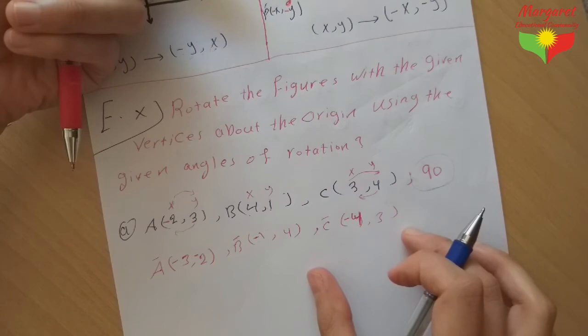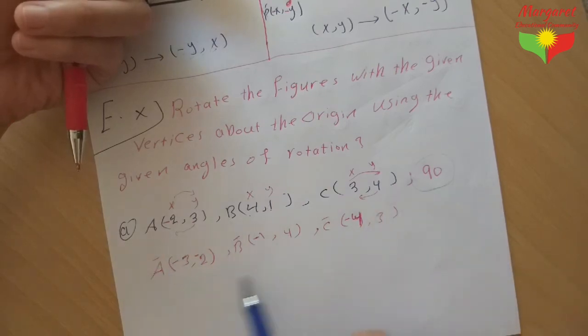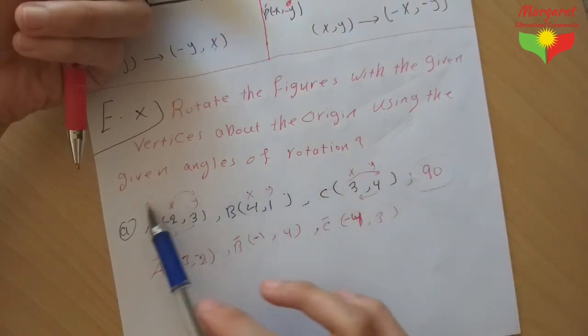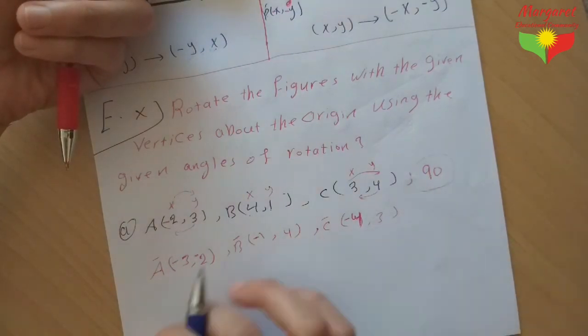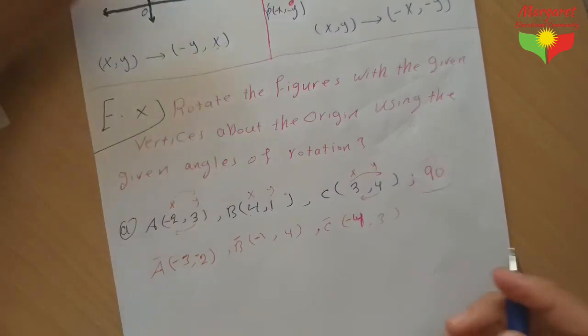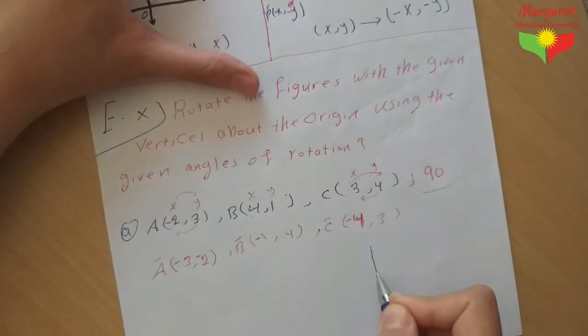How to draw the vertices in the coordinate plane. Draw the coordinate plane.